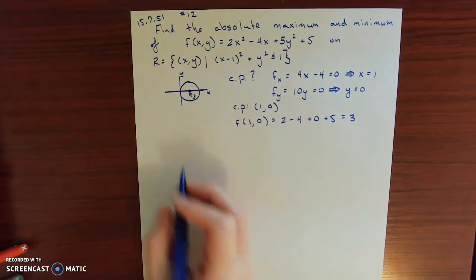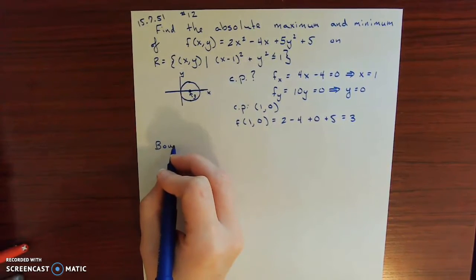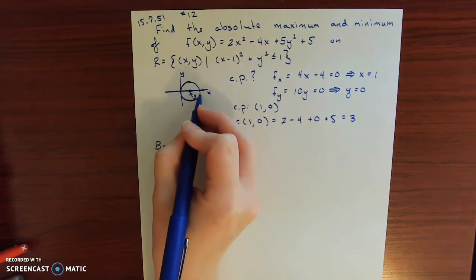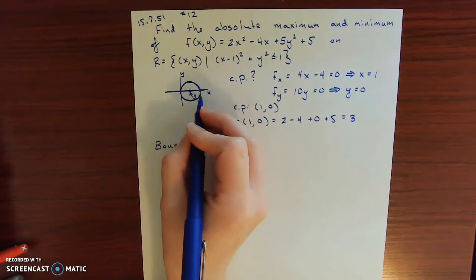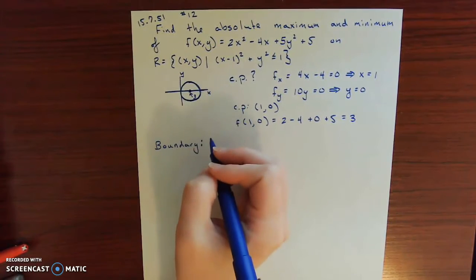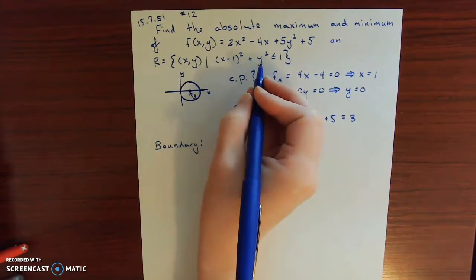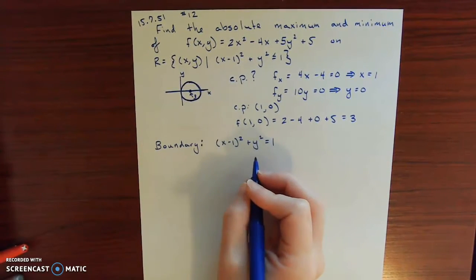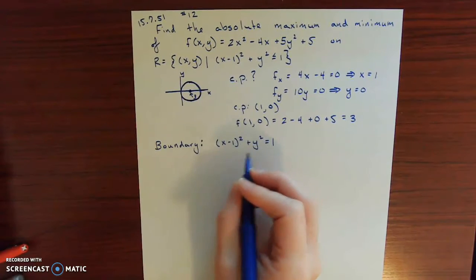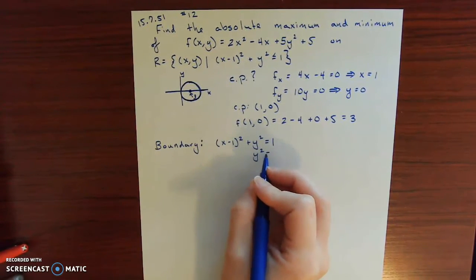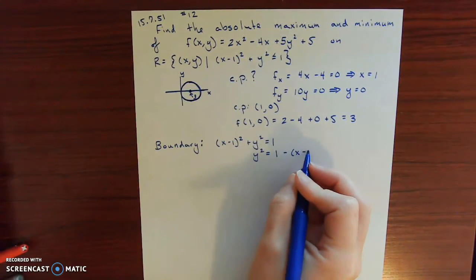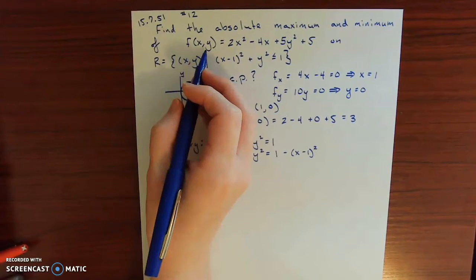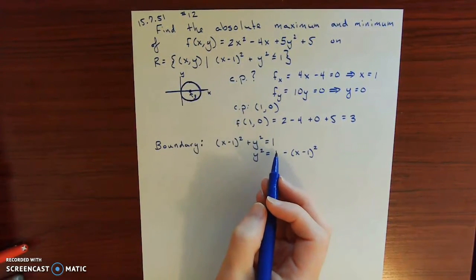But now we need to consider what's going on the boundary. Basically, the boundary possibly has critical points where there could be relative minima or relative maxima of the function. So let's take a look at this circle on the boundary, (x minus 1) squared plus y squared equals 1. I could solve for one of the variables. In this case, it would be pretty simple to solve for y squared, which equals 1 minus (x minus 1) squared. The reason I did that is I want to be able to write this function in terms of one variable, so I would just write it all in terms of x.